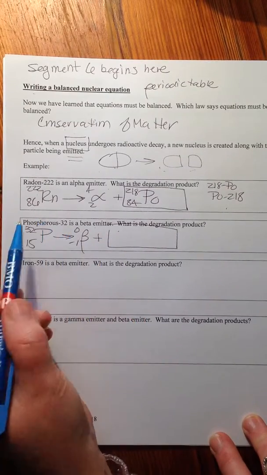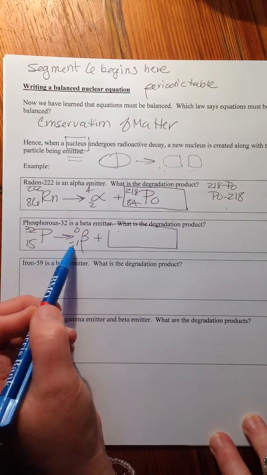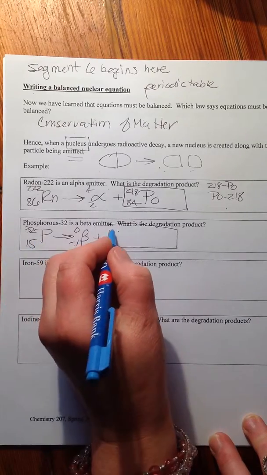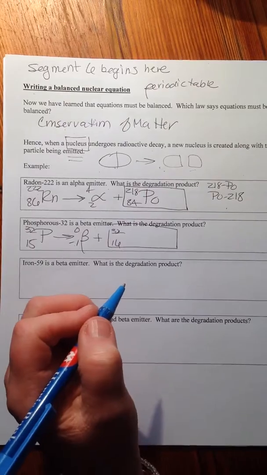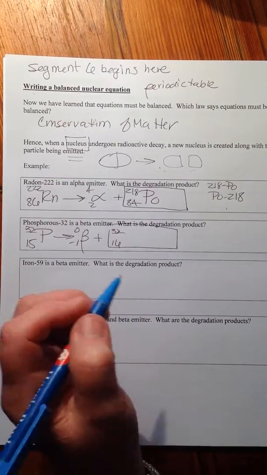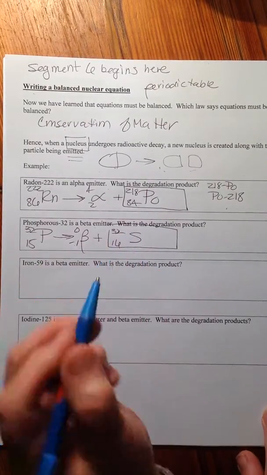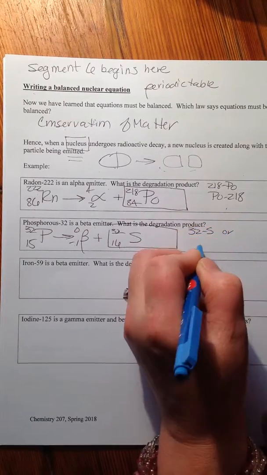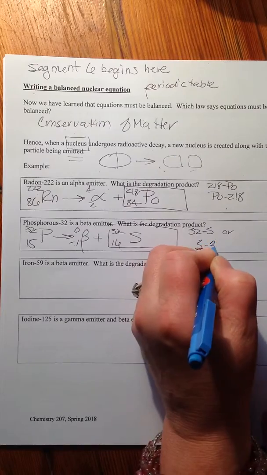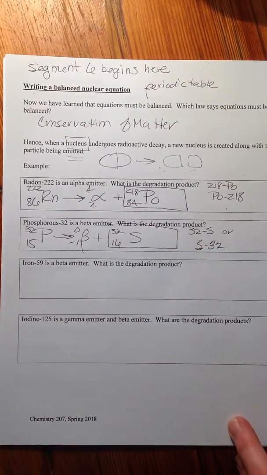This number plus this number equals this number. This number plus this number equals that number. 32, 16. We look at our periodic table. Element 16 is sulfur. That's how we get sulfur-32, however it is that you want to write it.